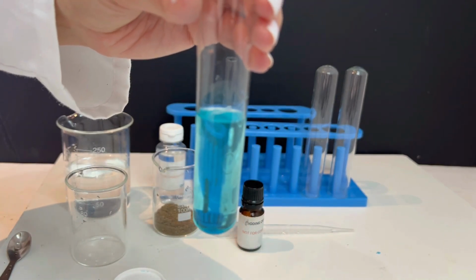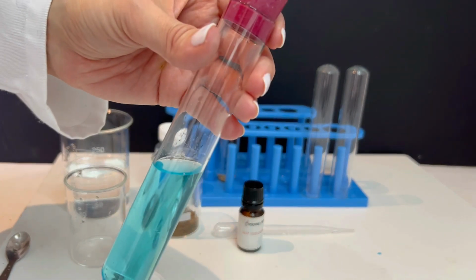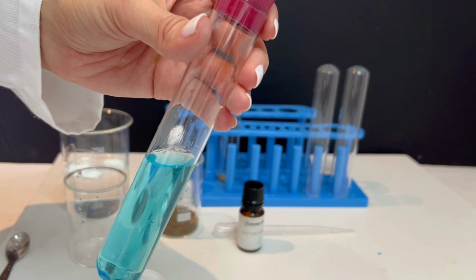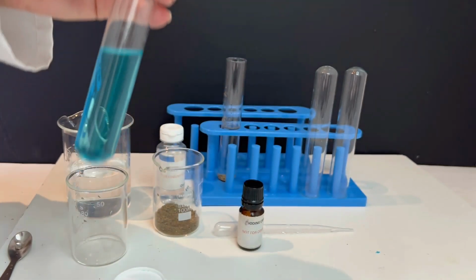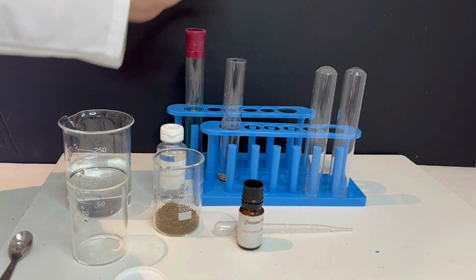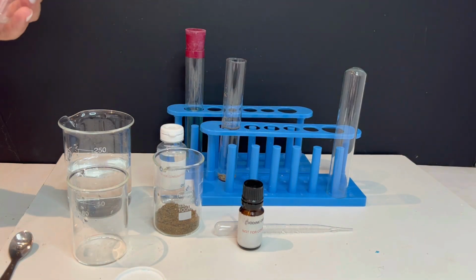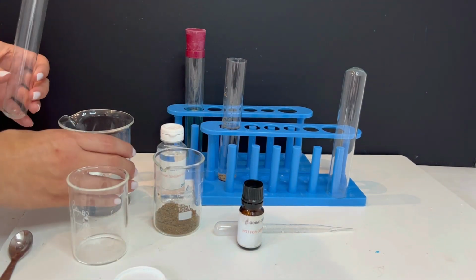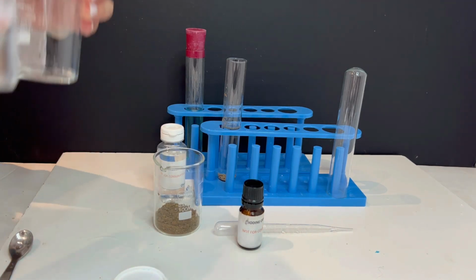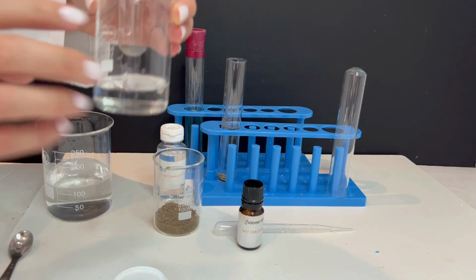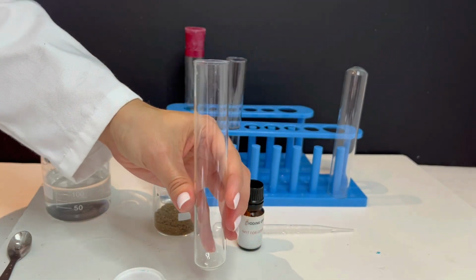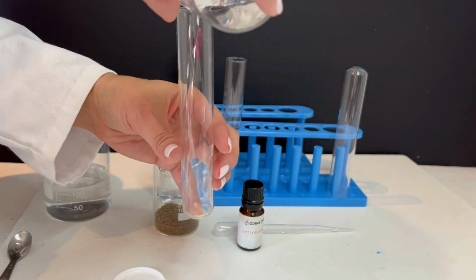Notice how the copper sulphate dissolves completely, forming a clear blue solution. This is a homogeneous mixture. Next, we add about 20 milliliters of water and a spatula of iodine crystals to the third test tube.